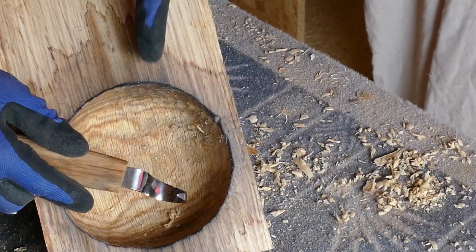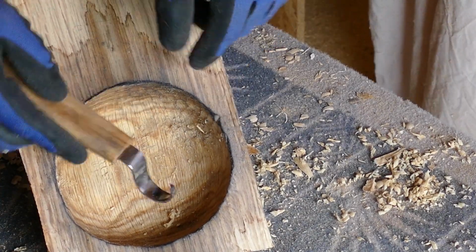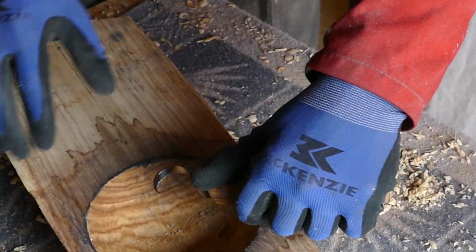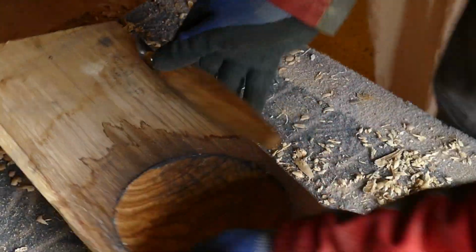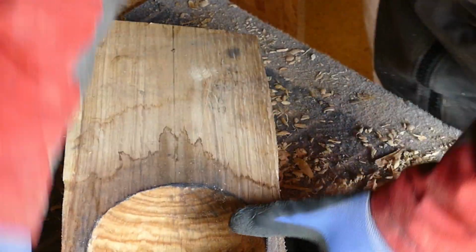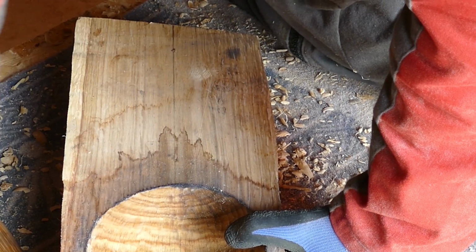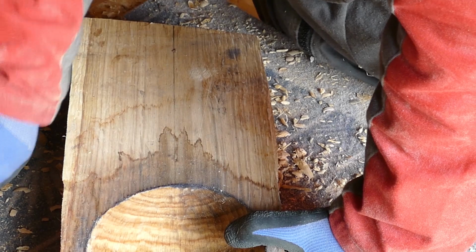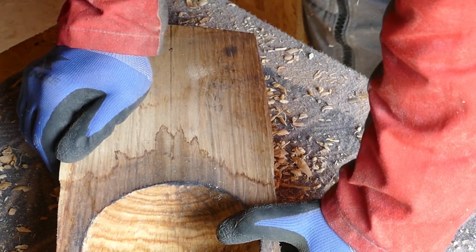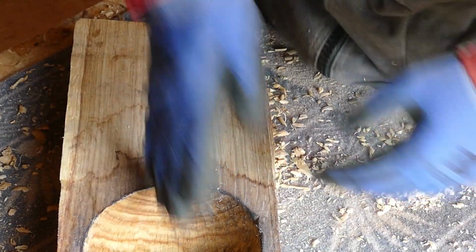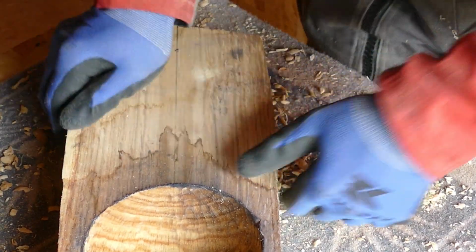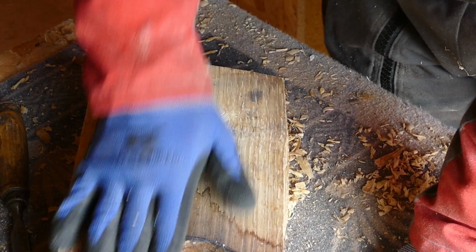Here the grain's going this way, so I can't do that. I have to go this way, so I'm going to move my body around here. See, because when you're using these tools, whether you're using a gouge, a little scraper, or even just a normal chisel, you can't just go chopping away any way you want. You've got to follow the grain of the wood.